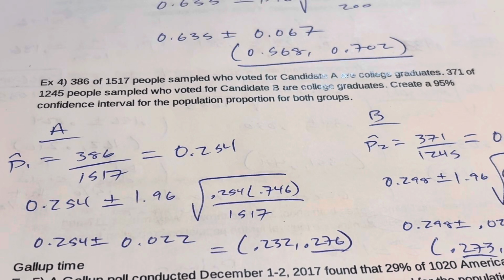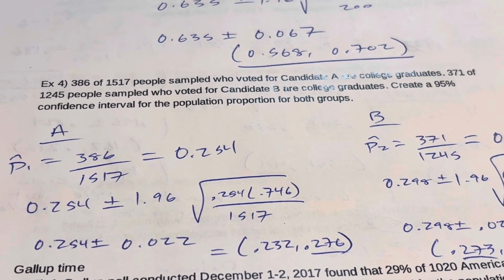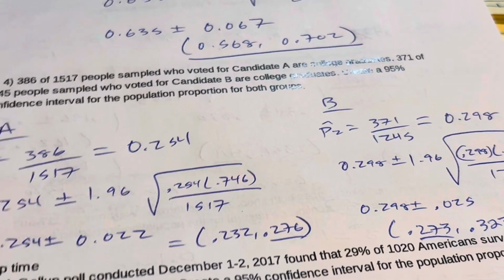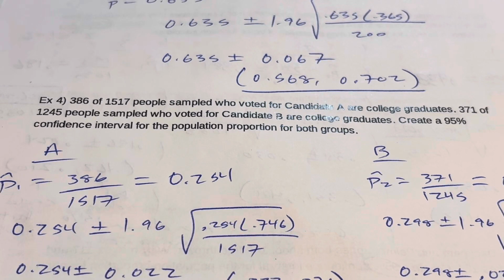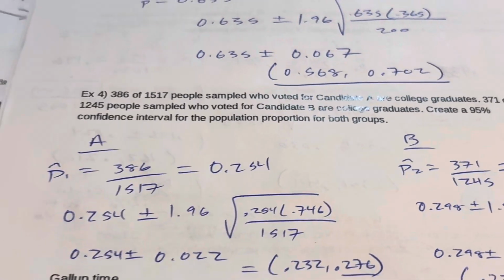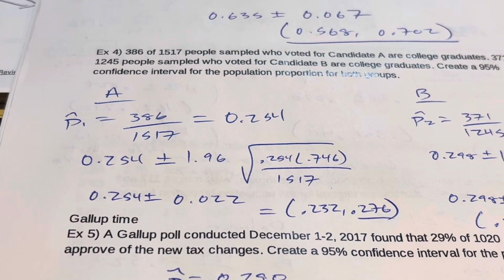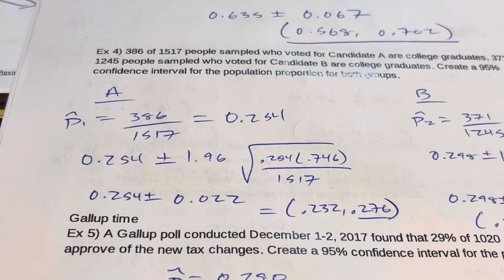Of the 1,517 people who voted for candidate A, 386 are college graduates. Of the 1,245 people who voted for candidate B, 371 are college graduates. Create a 95% confidence interval for both. I guess someone is definitively winning the college vote here. So candidate A, that's the sample proportion, plus or minus 1.96 times the square root of p-hat times 1 minus p-hat over 1517. That's A's confidence interval.